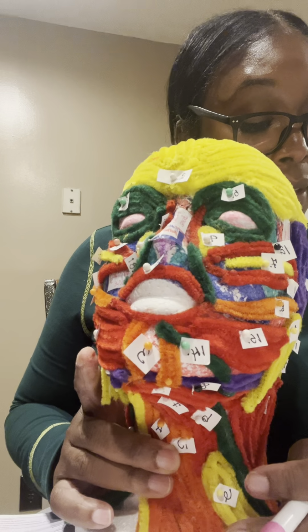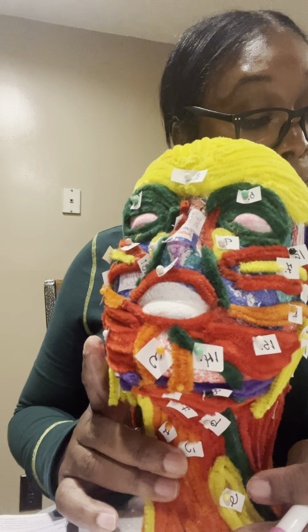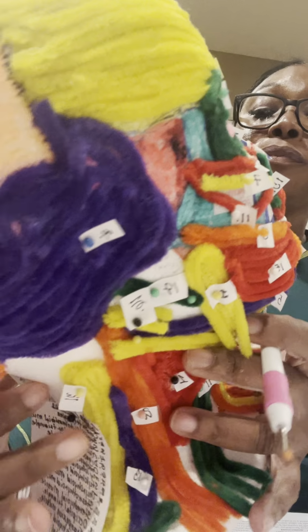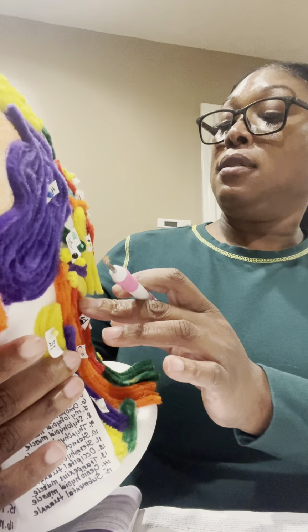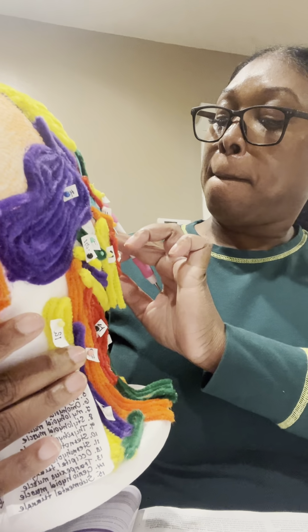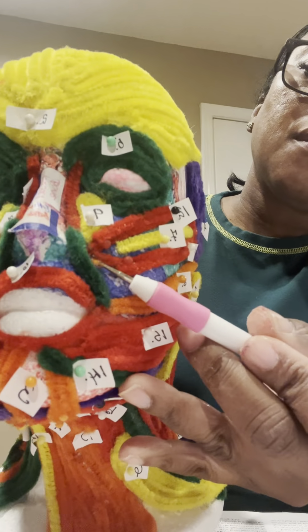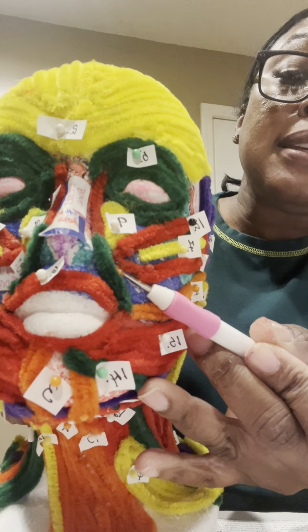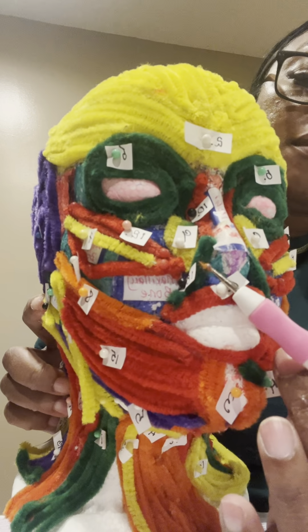Then my next muscle is the depressor labii inferioris muscle. And where's my number 13? It is right here. And this muscle depresses the lower lip. You can see it right here and right here.